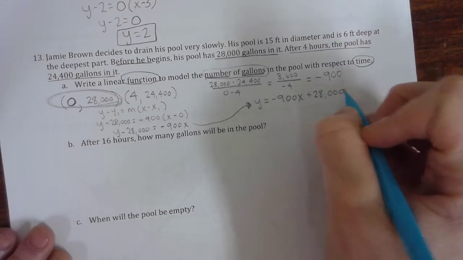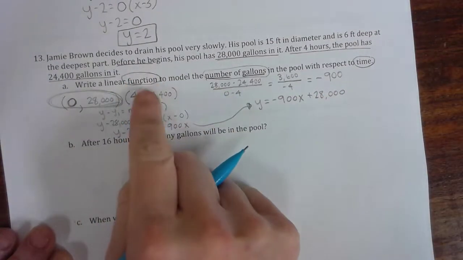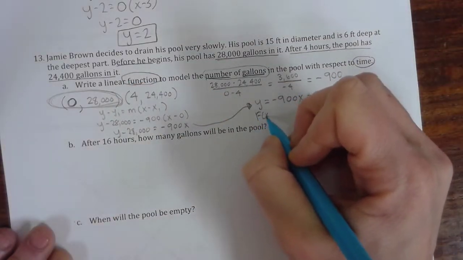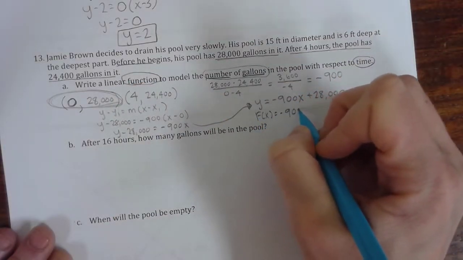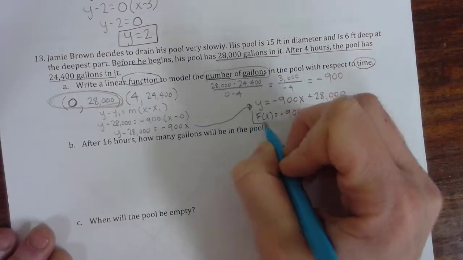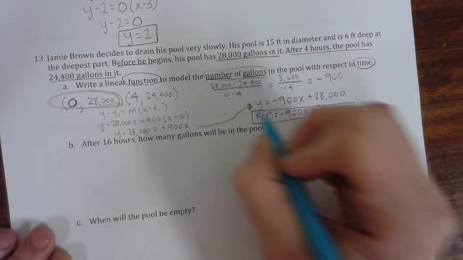Don't forget that we want a linear function and not an equation. So I'll just replace y with f of x. And that is my answer. Okay? I'll do the rest on the next video.